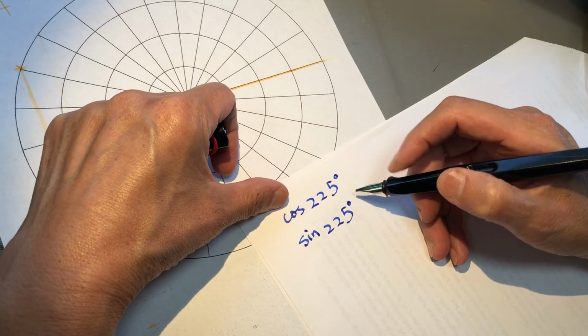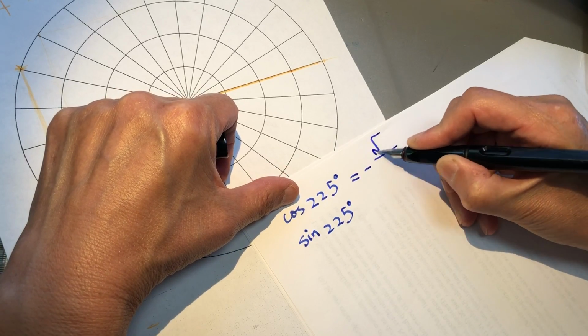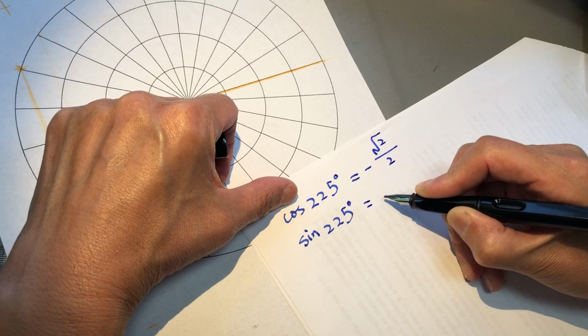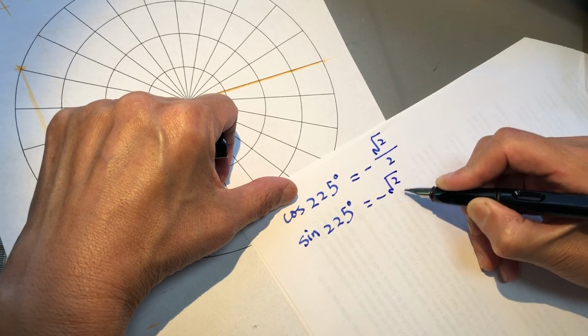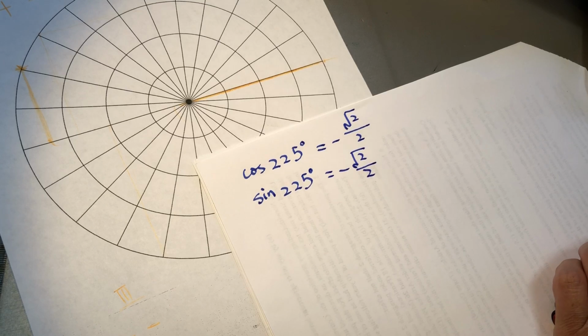We know the reference angle is 45 degrees, so just root 2 over 2, negative. Root 2 over 2, both negative. Okay, I want you to hear it. Negative, negative. Let's hear.